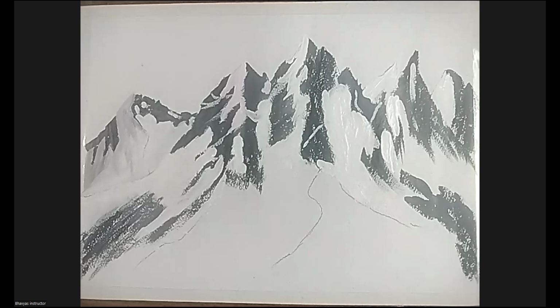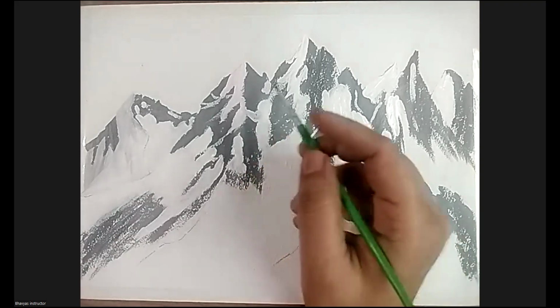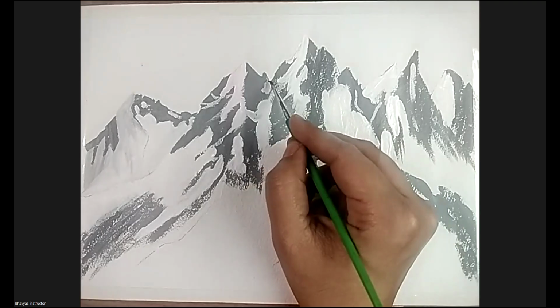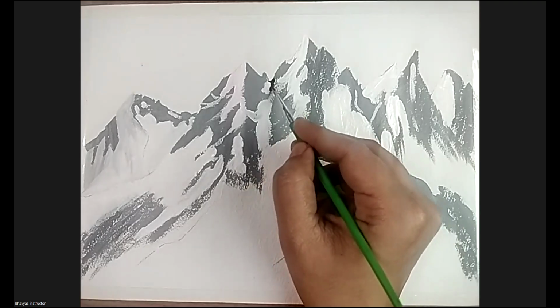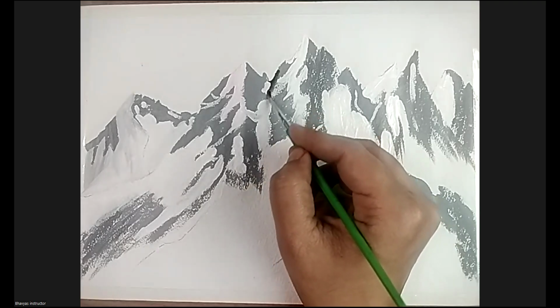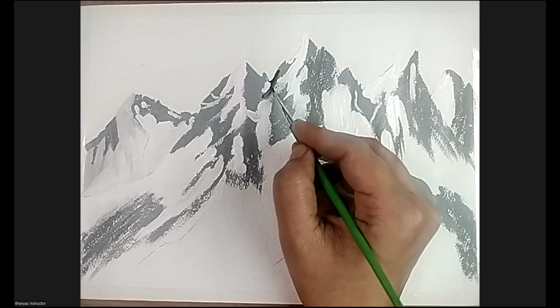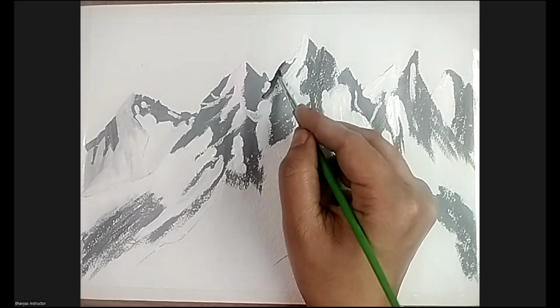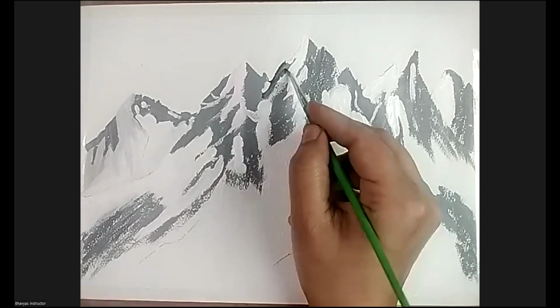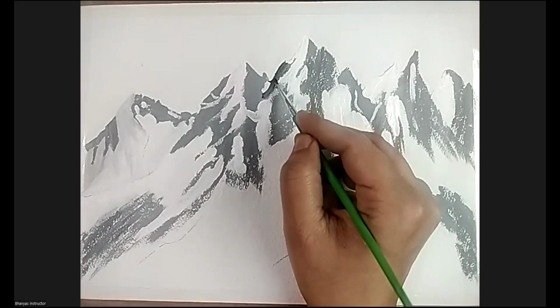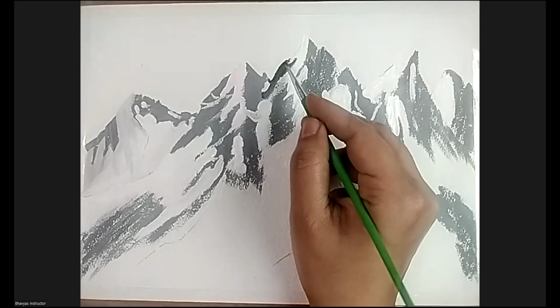Okay, now what you do, just take a little bit of black. Wherever the shadows are, you can start applying the black. There are already some white and gray mixed colors. When you apply black, it will start giving mid gray.